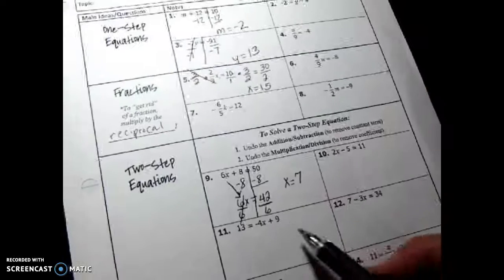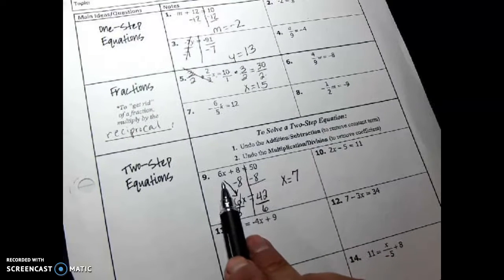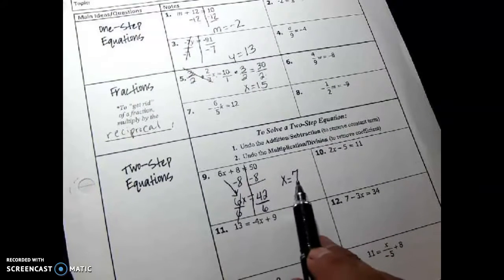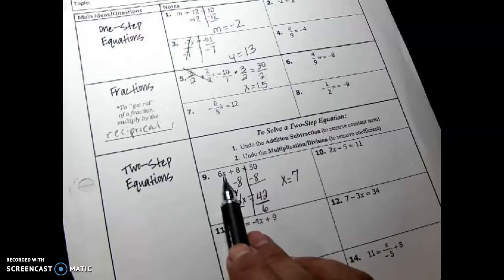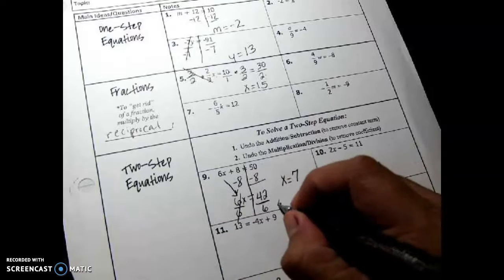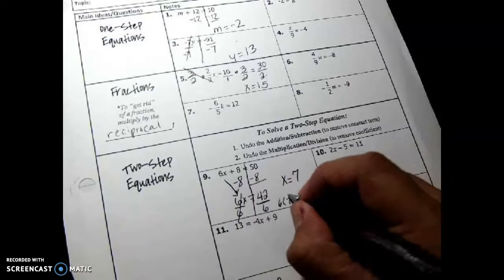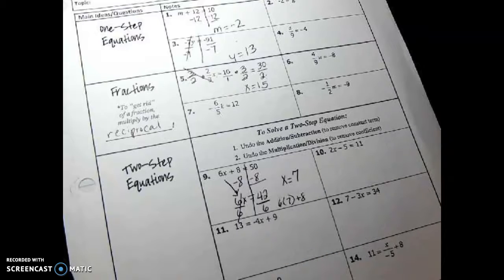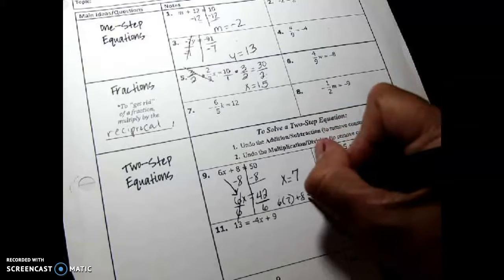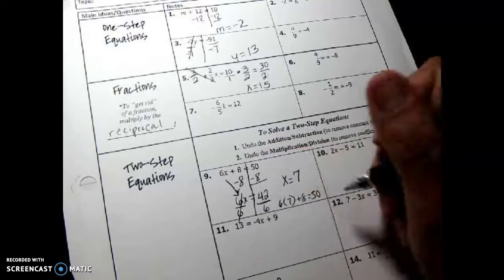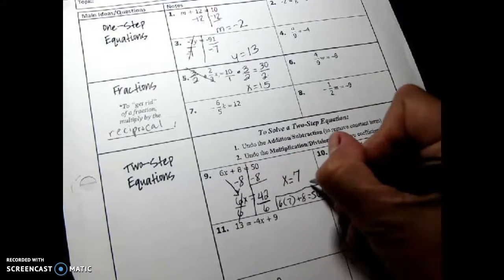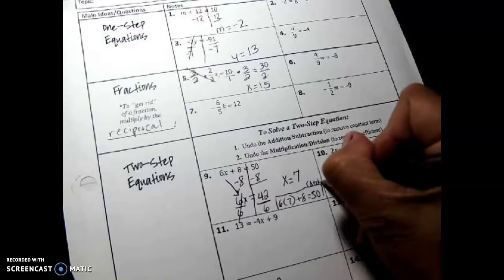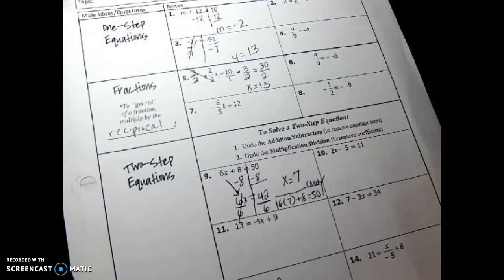And if I want to plug that in to make sure it's right, where that x is, I'm going to put the 7. So 6 times 7 plus 8 equals 50. So this is checking it. Okay, checking.